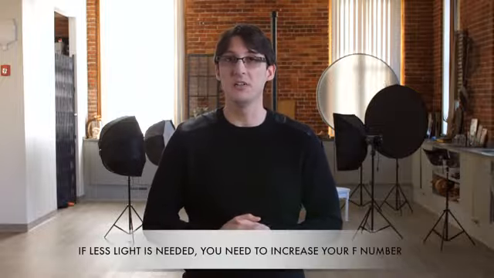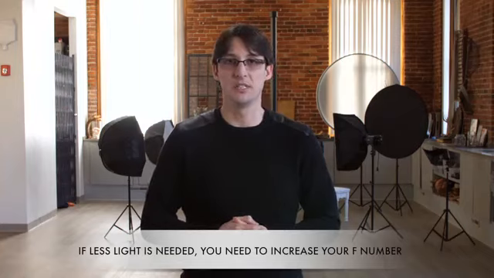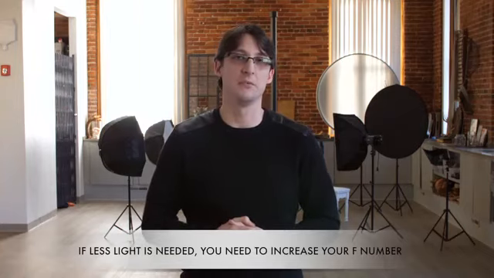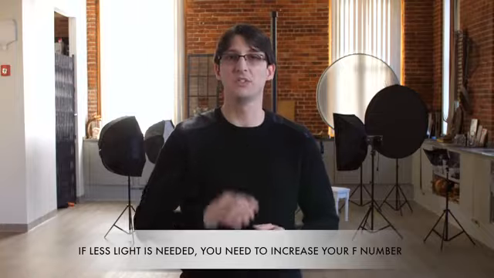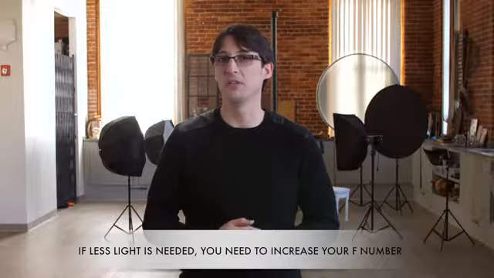So if we need more light into a scene, because the picture is too dark, you need to reduce your f-stop. Go from, let's say, 11 to 8, or from 22 to 2.8. If you need less light into a scene because you're overexposed, then you need to increase your f number. That gets everybody confused right there. So let me say that again. If you need less light into a scene, you need to increase your f number. Remember, increasing the f number will actually reduce the size of the opening, allowing less light to come in.